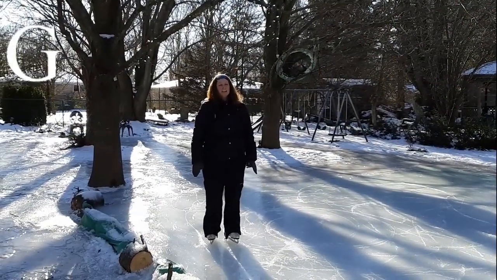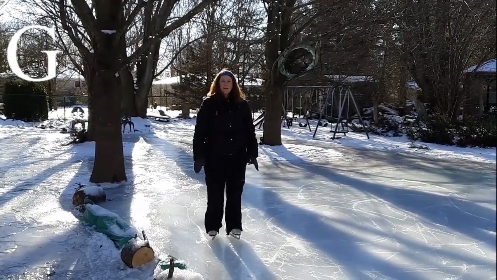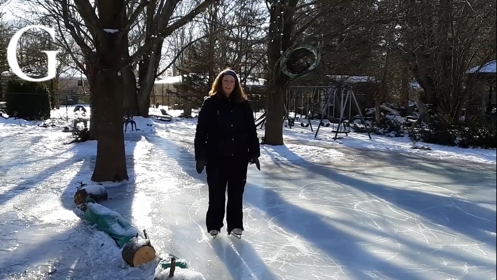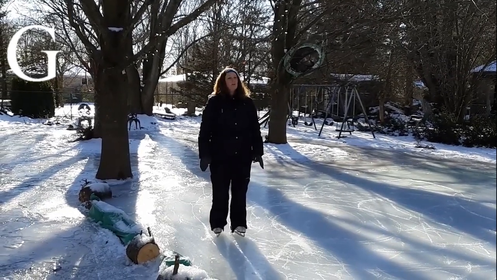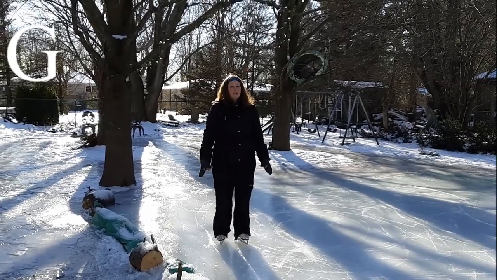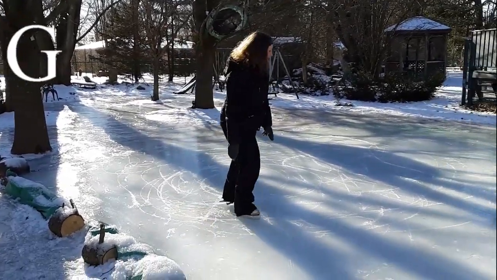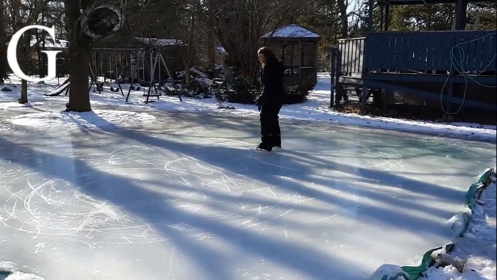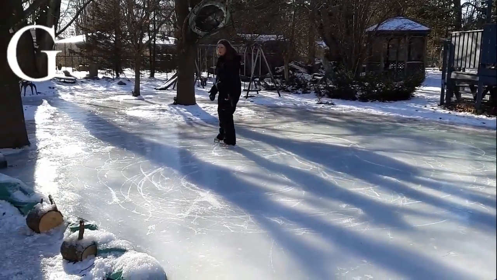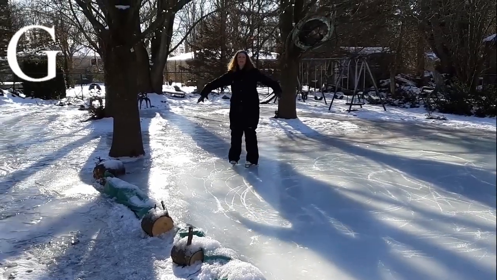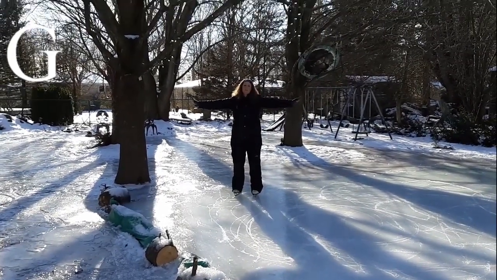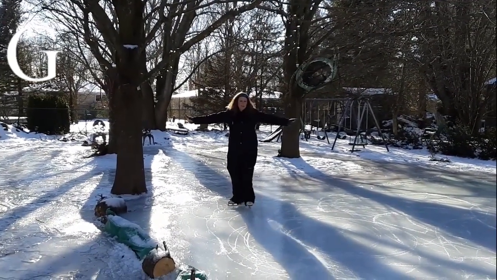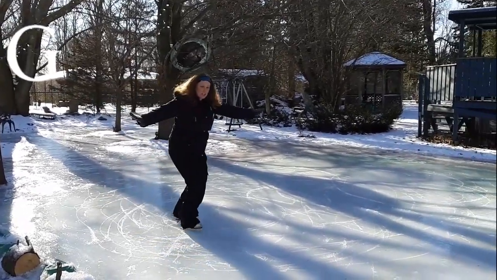Okay, for G, that's a tricky one. I'm thinking being graceful on the ice and being great. So we could skate around just kind of this way. To be a graceful or great skater, you want those arms up close to where the shoulder height is, and you want to stretch.